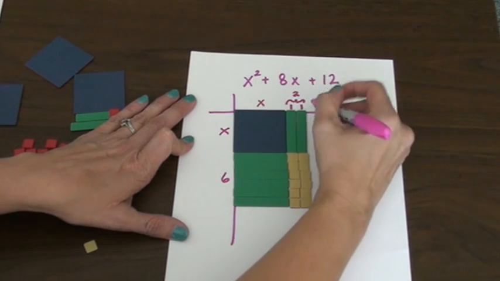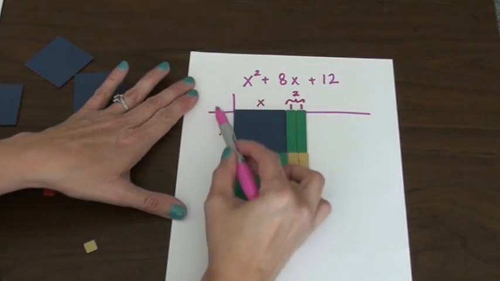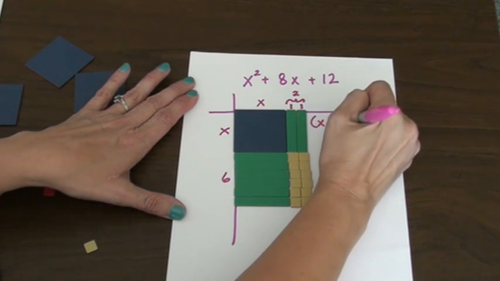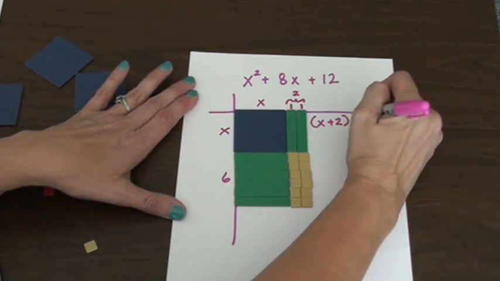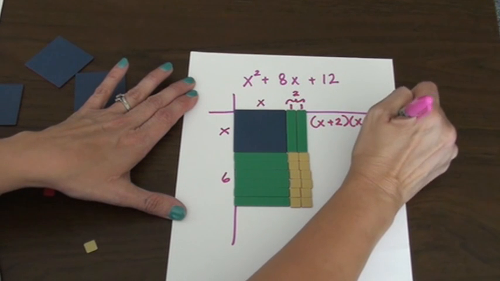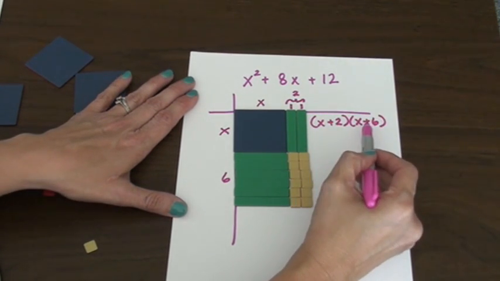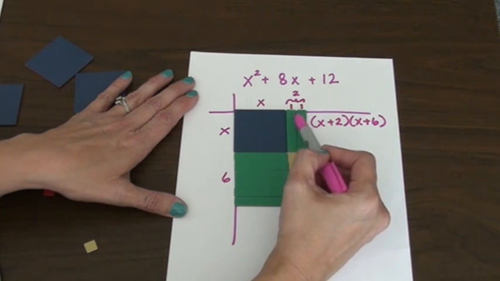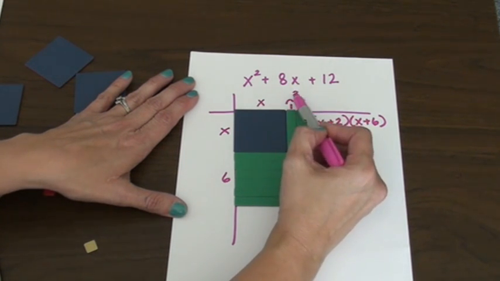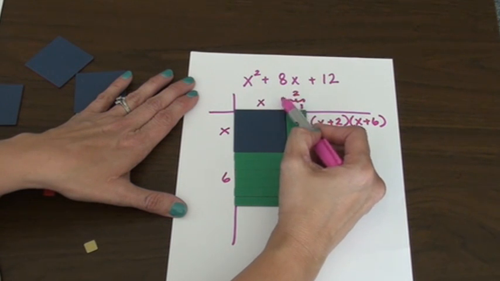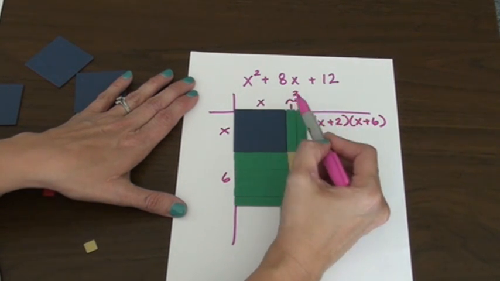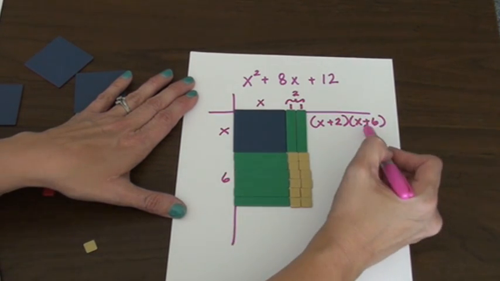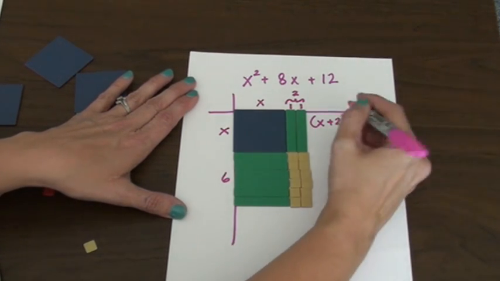Alright, so my 2 factors are listed here as your dimensions: x plus 2 and x plus 6. Now you may ask, well, how did you know to use a positive and not a negative? Since these are my green tiles, they denoted positive numbers. Whatever the sign of this number is, that is your operation. So since this is a positive 2, it is my operation of adding. Since this is a positive 6, it's my operation of adding.